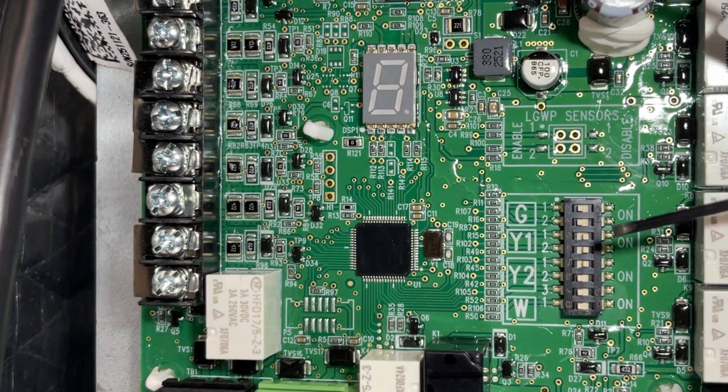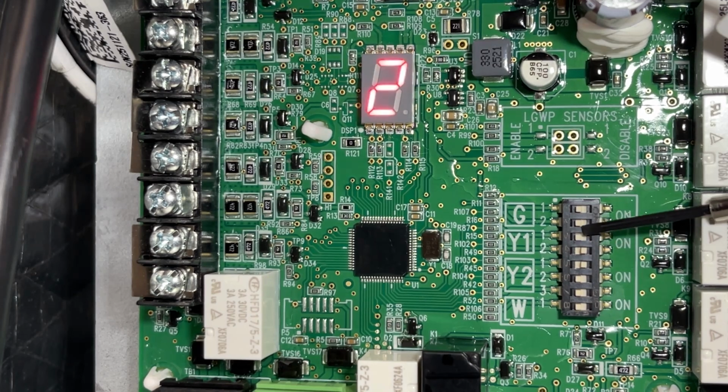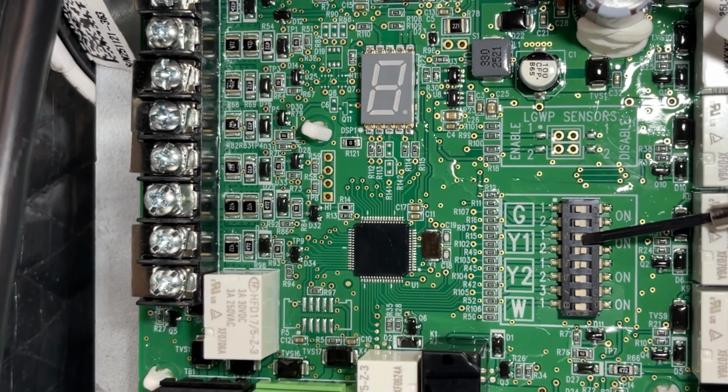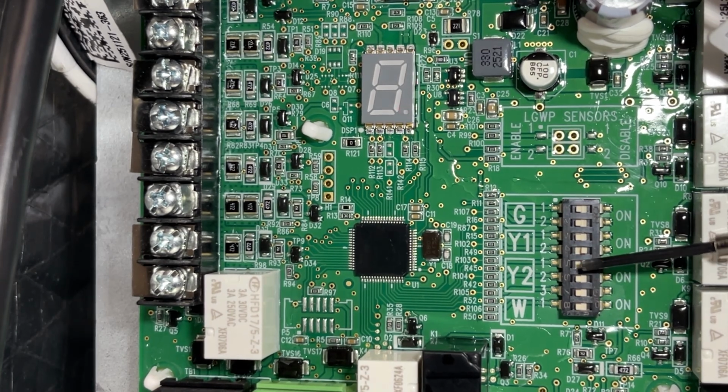So we could configure this to set the Y1 back down lower in this configuration with our number 1 off and our number 2 on. That would mean that we are in speed tap 3. That's also what our Y2 is set to. We have number 1 on, number 2 and 3 are off.